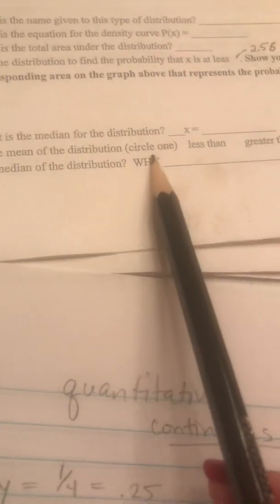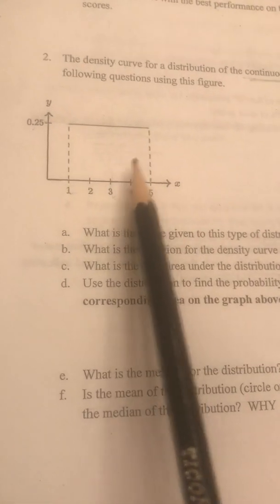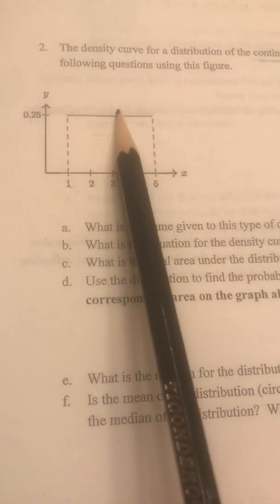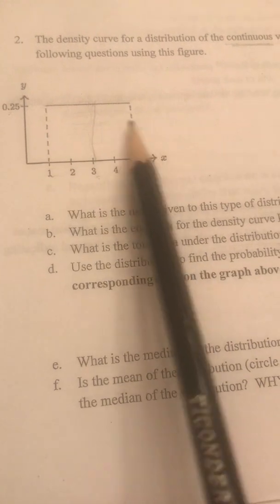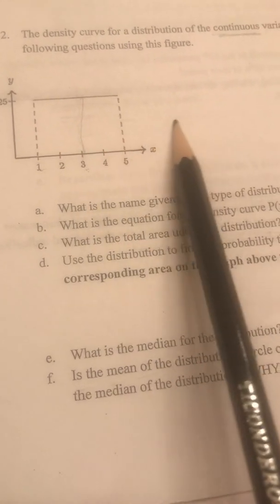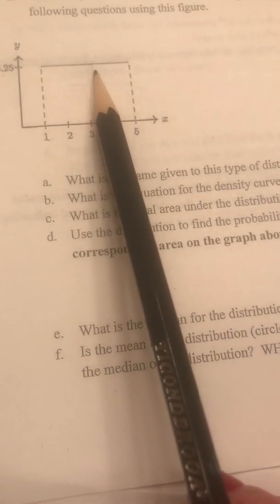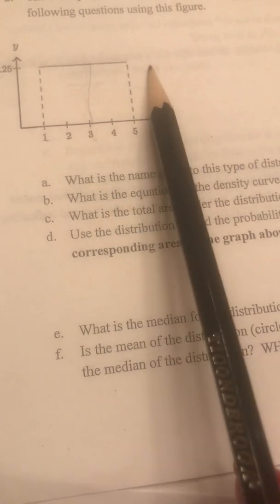All right, is the mean of the distribution, circle 1, less than, greater than, or equal to the median? I know the mean is equal to the median when I have a symmetric distribution, and this looks very symmetric. It isn't skewed to the right, so the mean isn't dragged over to the right.